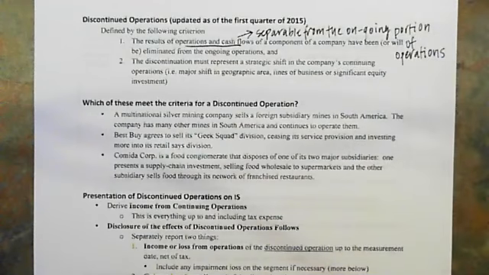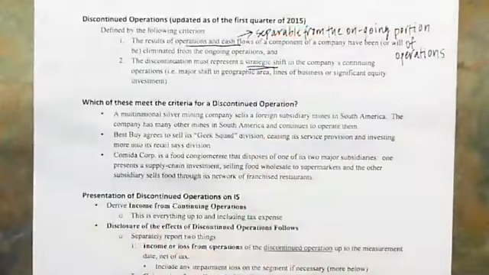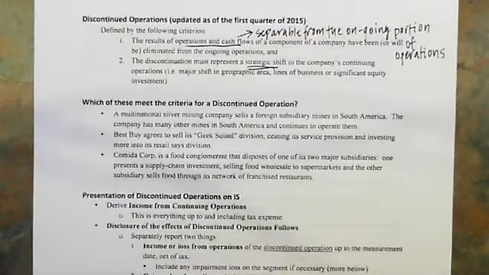The second is that the discontinuation has to be a strategic shift in the company's continuing operations. So maybe a different focus in geographic area, different lines of business, or perhaps a very significant equity investment that is being sold off. So for example, I mentioned the Sports Authority thing just because I keep seeing all these going out of business sales, but that's not a discontinued operation. Sports Authority will still continue to offer sporting goods in roughly the same geographic areas that it used to. All it is doing is streamlining its stores and closing many of them down. Again, that's a restructuring cost, which is distinct from discontinued operations.